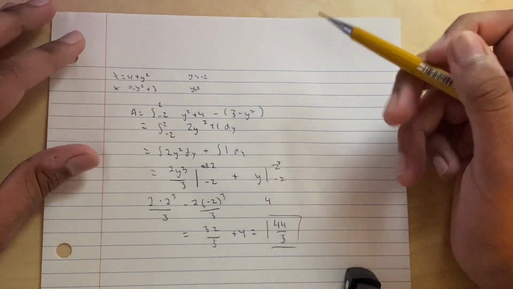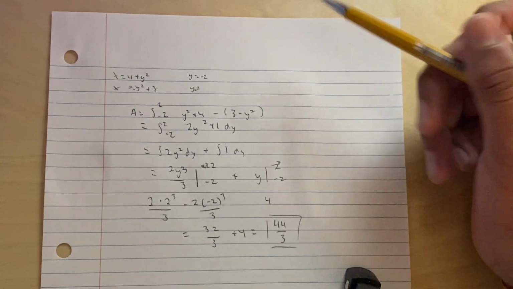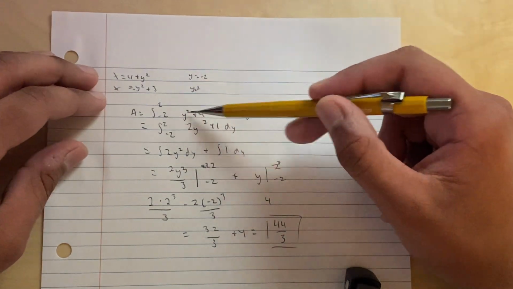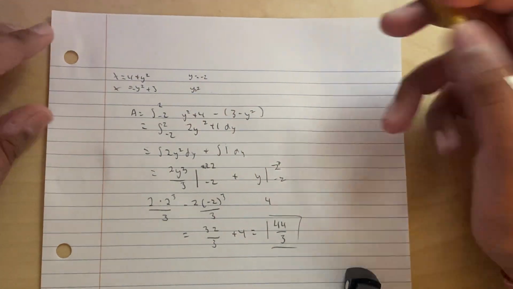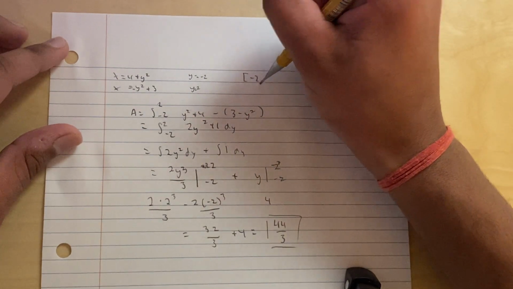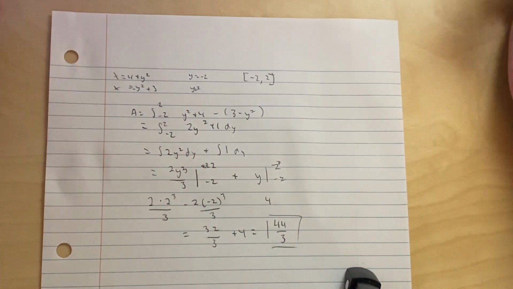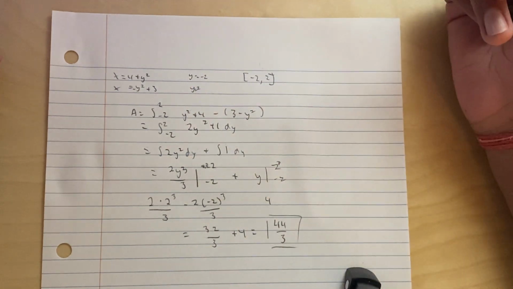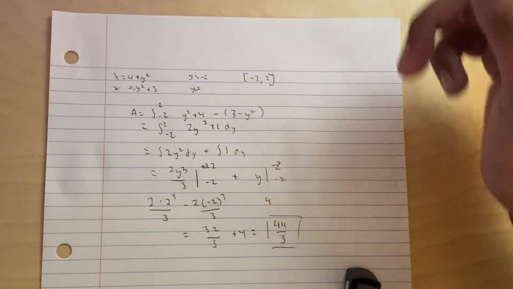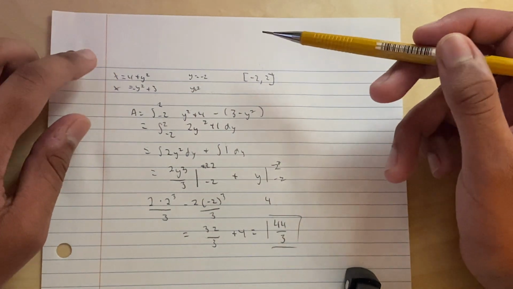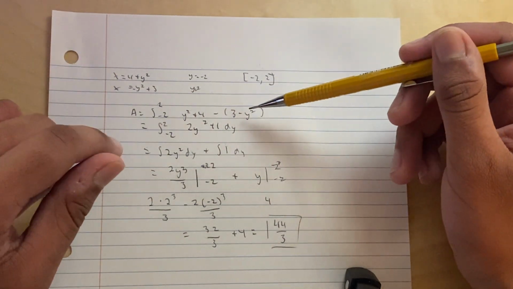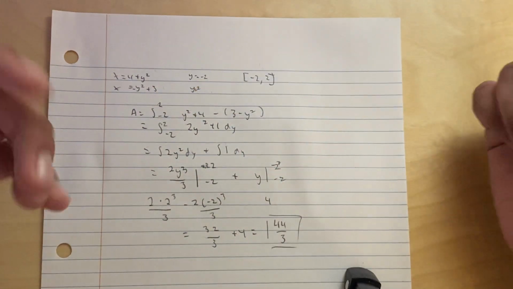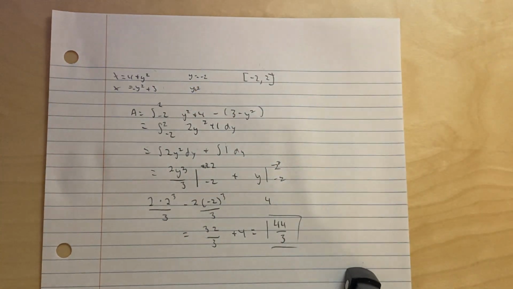This is the area of these two functions bounded with these two restrictions. This is another way of saying -2 to 2, by the way, as you might see this function more than you might see this. And so essentially you're just subtracting these two functions, subtracting this function from this, because this one's of course a larger function. It's kind of like regular subtraction.